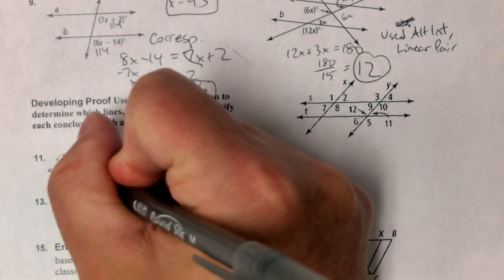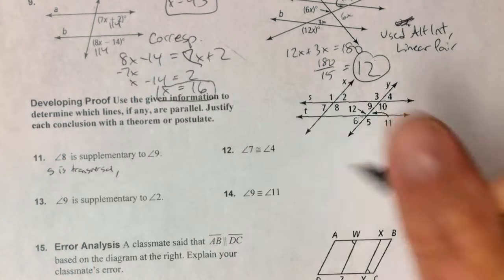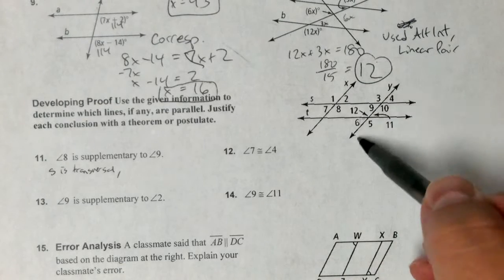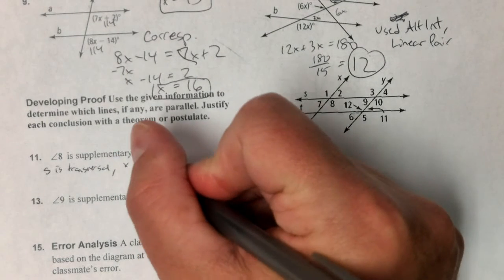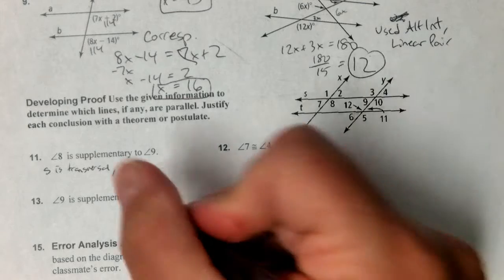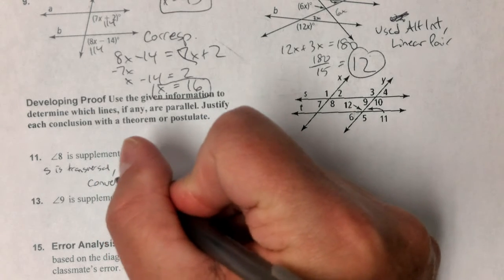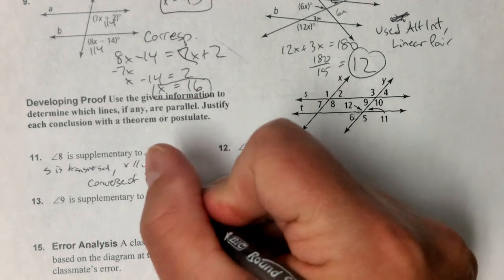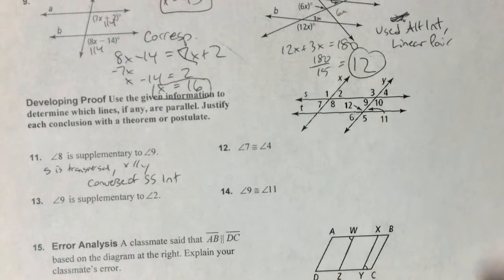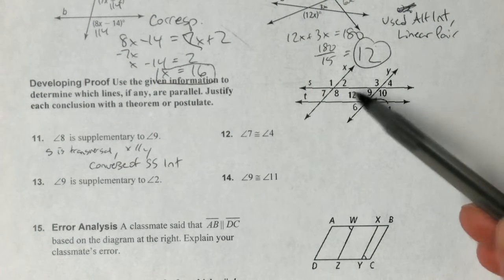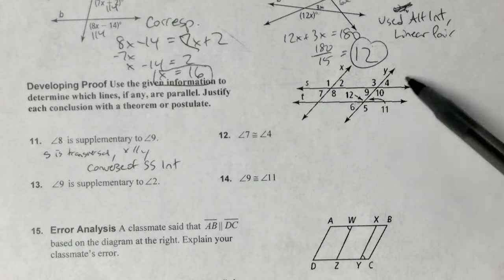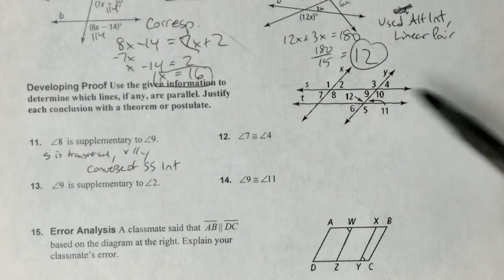S is the transversal. And so it's going to be X parallel to Y because of the converse of same side interior. X parallel to Y, converse of the same side interior.